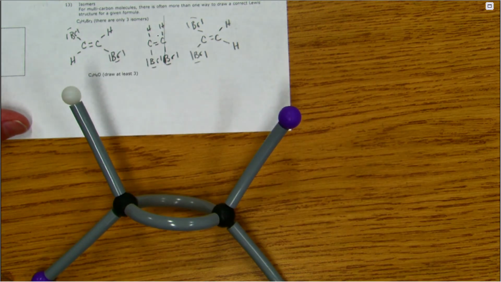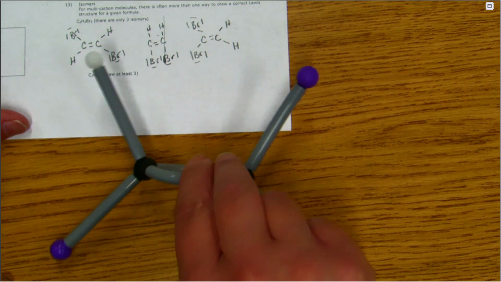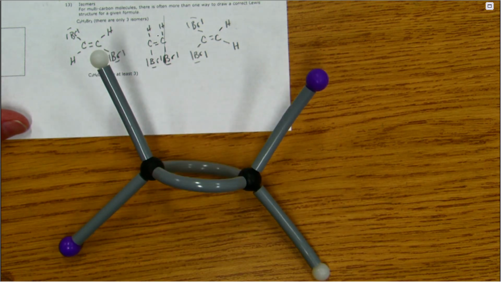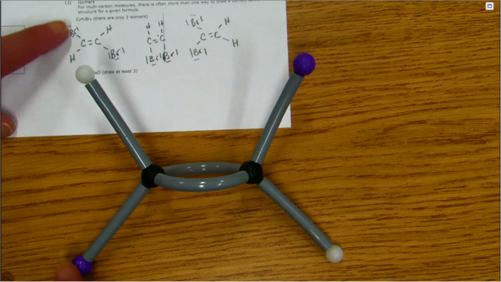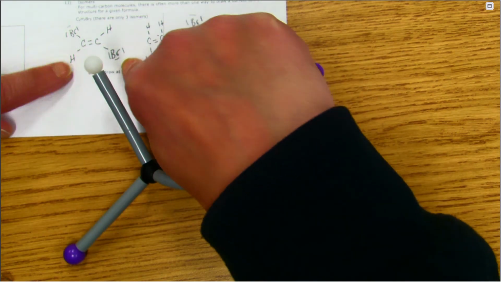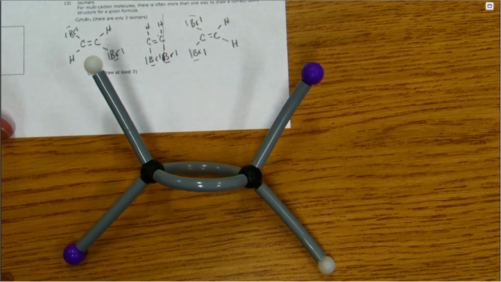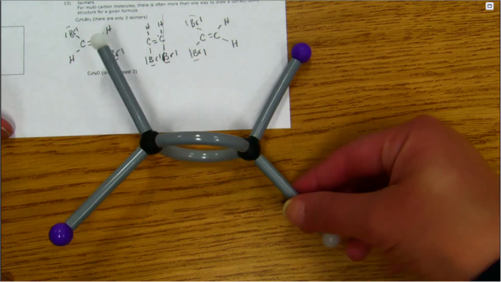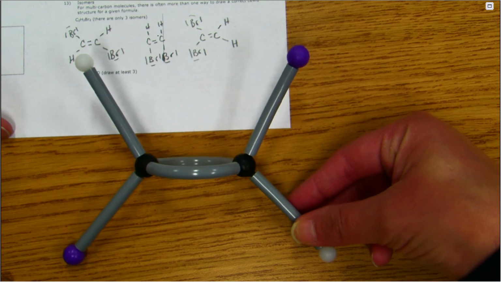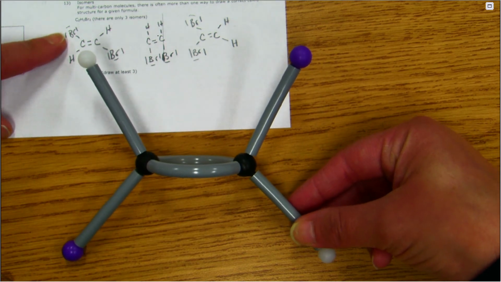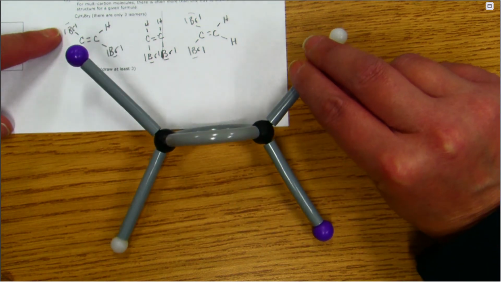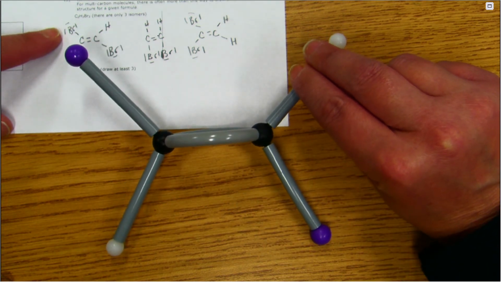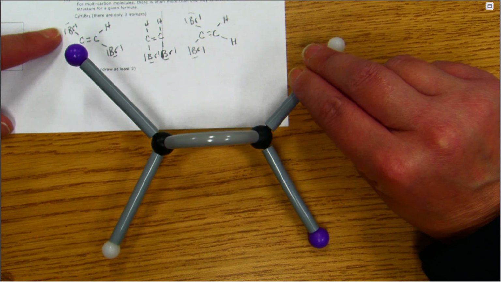Nope. Mirror image. I didn't have to break anything apart. So that's okay. You could have drawn it that way. If you had drawn your hydrogens where my bromines are and your bromines where my hydrogens are, that's perfectly acceptable because, look, that's the exact same thing. This molecule is the same. You ready? Let me put my bromine back the way I put it. Boop. Flip. And there it goes. Okay? So this is the same. That is the same molecule.